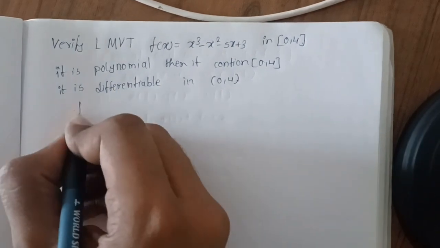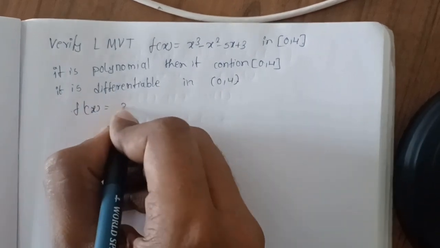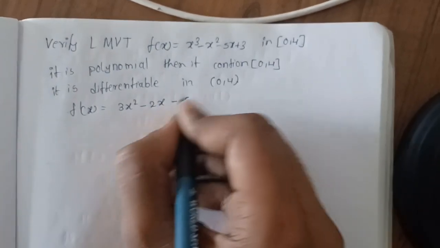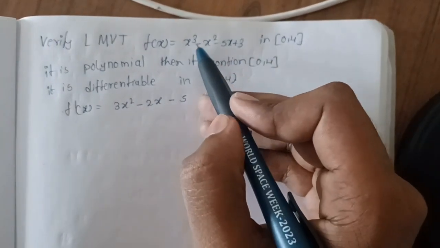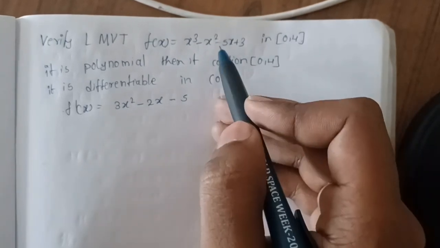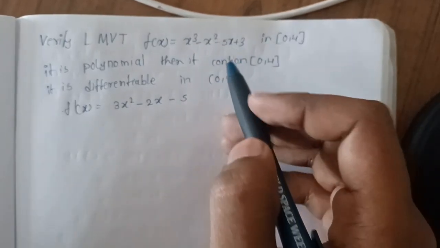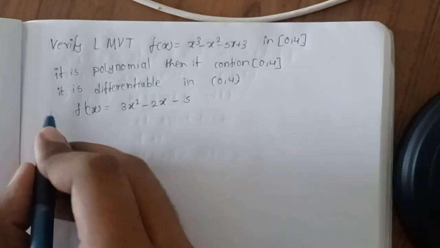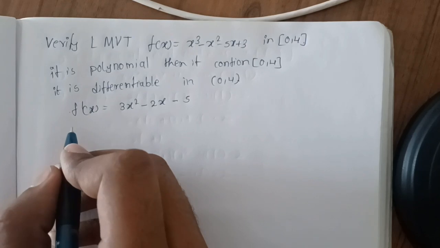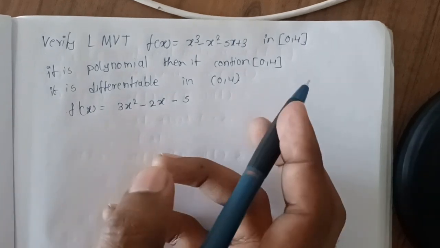Then we have to differentiate the function: 3x square minus 2x minus 5. It is the differentiation of the function. For x cube, the differentiation is 3x square. For x square, that is 2x, and for minus 5x, that is minus 5. And next, by the LMVT, we have to find the value of c.